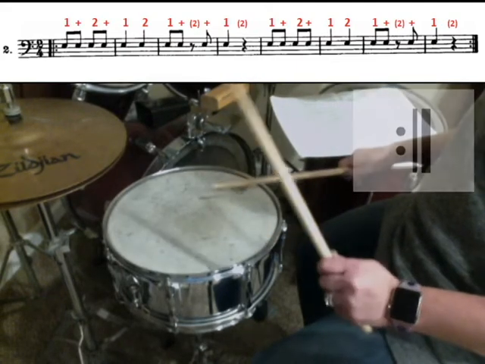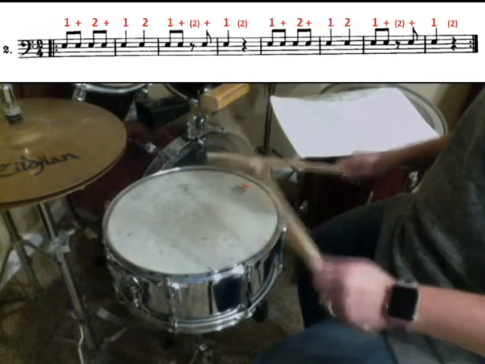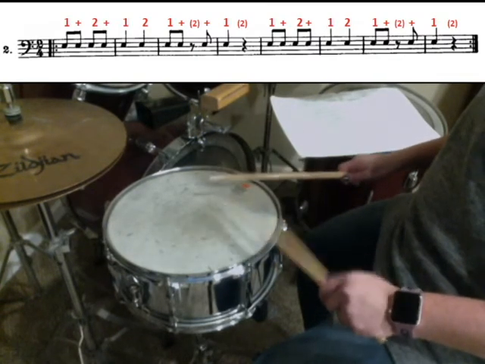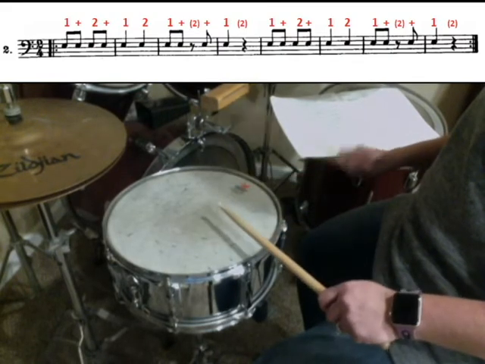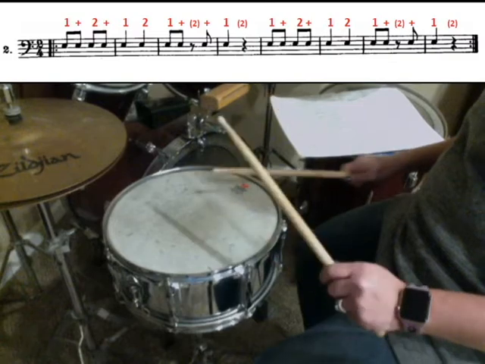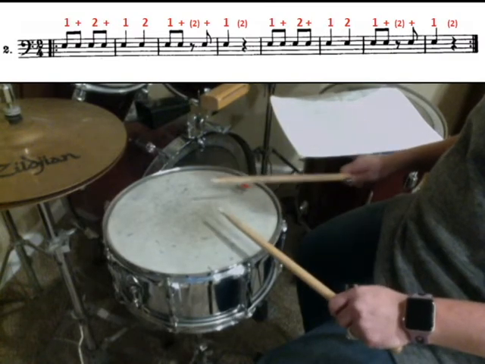Ready, go. 1 and 2 and 1, 2. 1 and, rest and 1, rest on 2. 1 and 2 and 1, 2. 1 and, rest on 2.